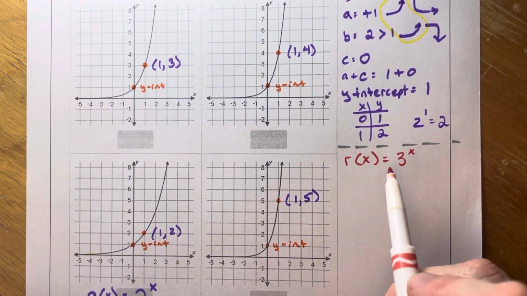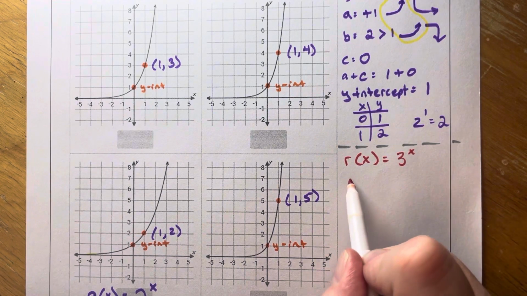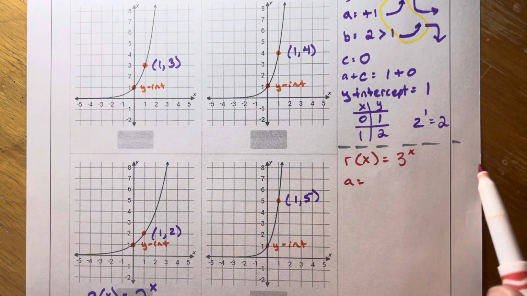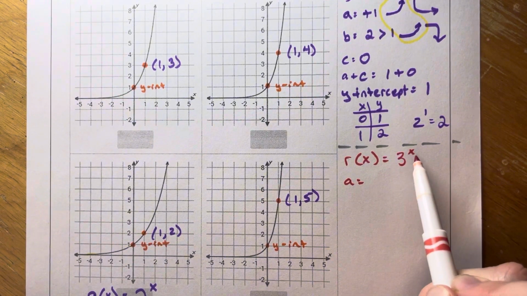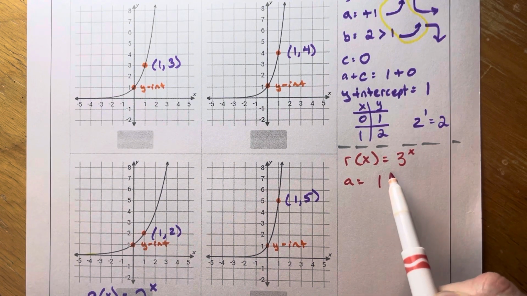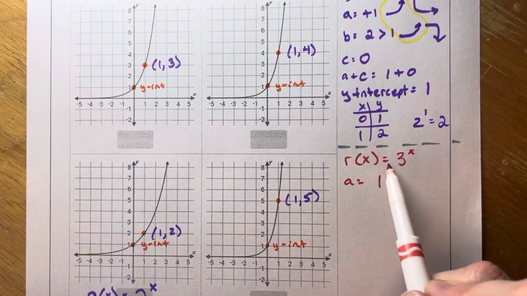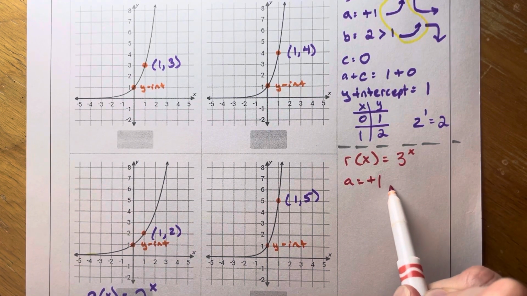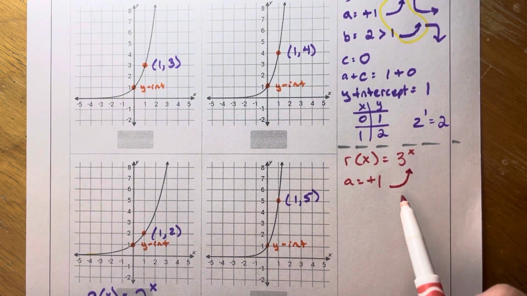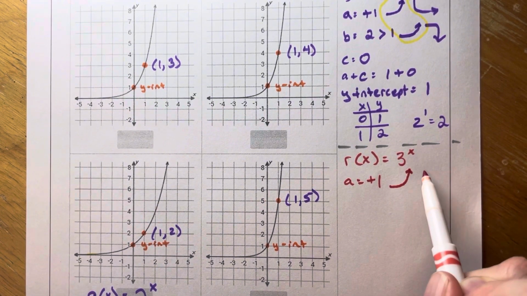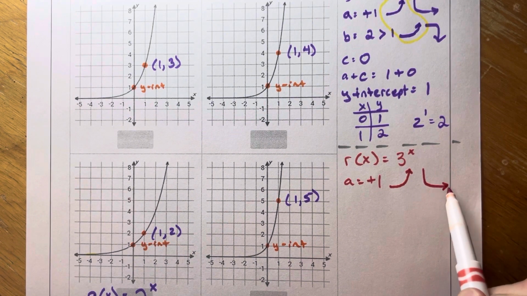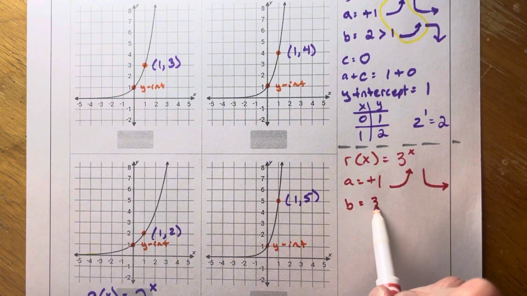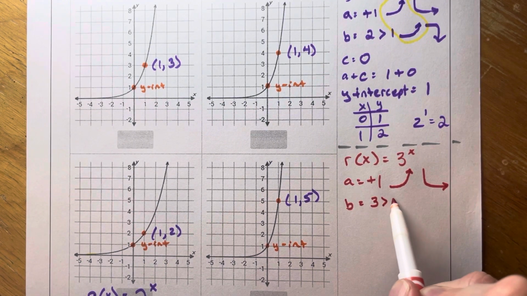So r of x equals 3 to the x power, again, starting with a. So again, if there is no number showing here in front of the number that has an exponent, then we know that a is a 1. And from your previous math learnings, if there's no symbol here, it is a positive 1. And we learned in the introduction that graphs with a positive a value will travel steeply upward to the right, or they're going to kind of bottom out, flatten out as we travel to the right. Our b in this equation is a 3, and 3 is most definitely greater than 1.